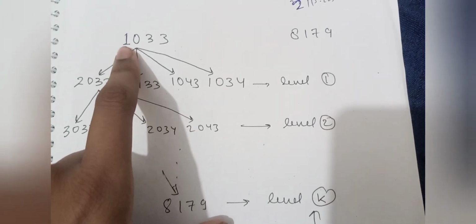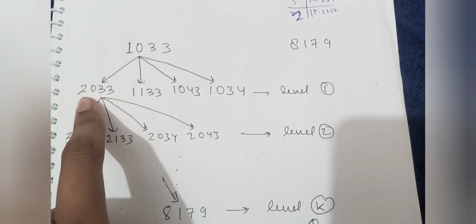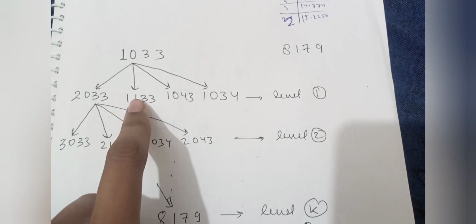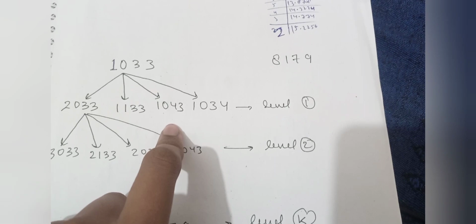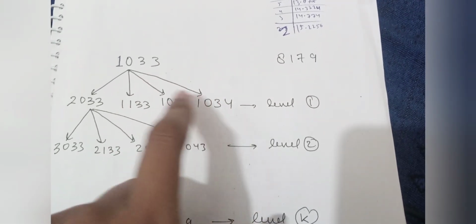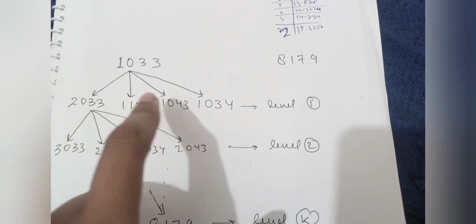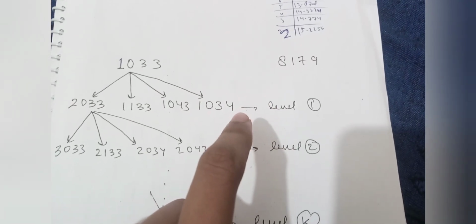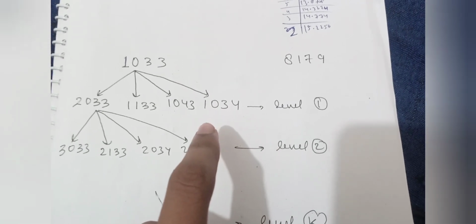For the first digit it is 1, so we can change it to 2. I have changed it to 2. Then for the second digit we have 0 here, and we can change it to 1. For the third digit we have 3 here, so we can change it to 4. And the final digit is 3 here, so we can change it to 4. Changing any of these digits will take one step, and it is also on level 1. So it seems that we can use BFS here. This gives us the intuition for using a BFS.